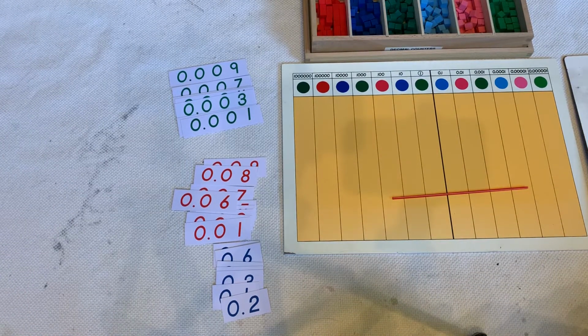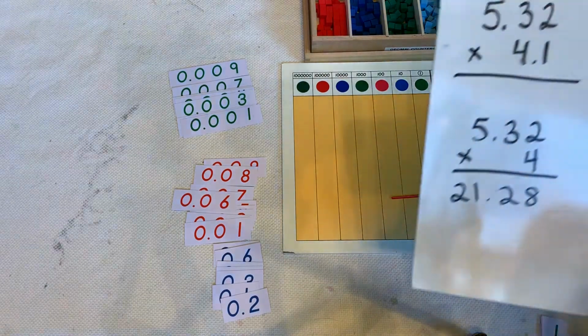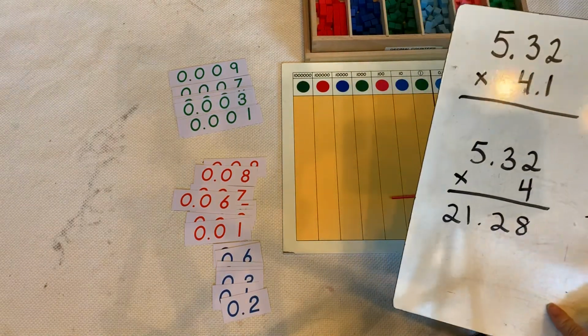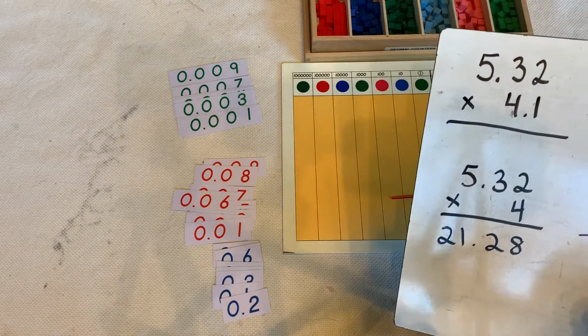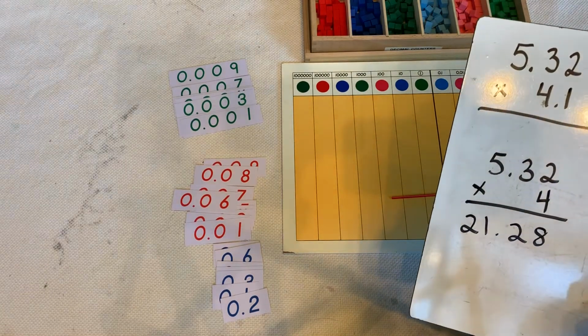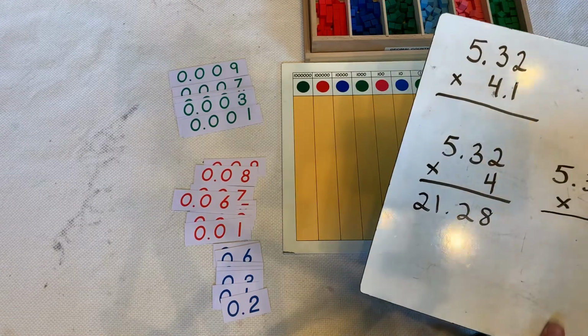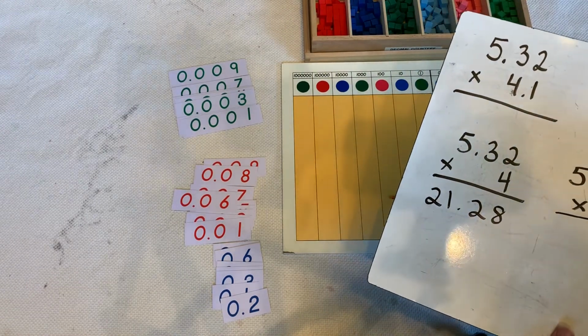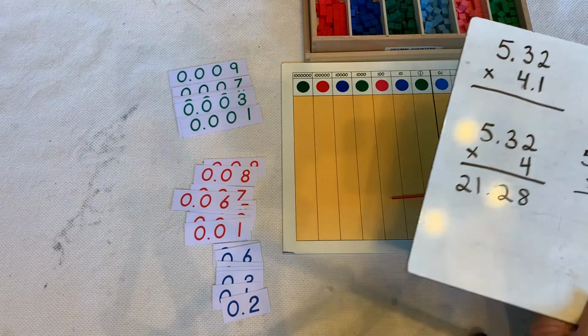So, we're going to multiply by 1/10. 1/10 of 100th is 1,000th. So first we're going to multiply the 2 hundredths by 1/10. So our answer when we multiply 0.1 times 0.02 will be in the thousandths.